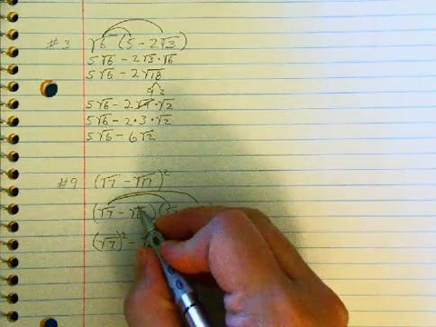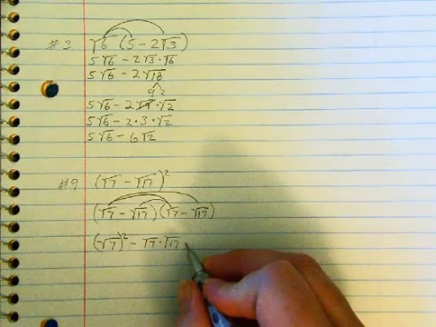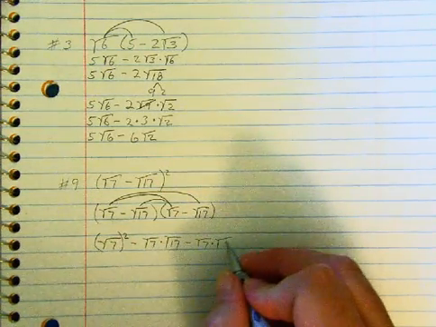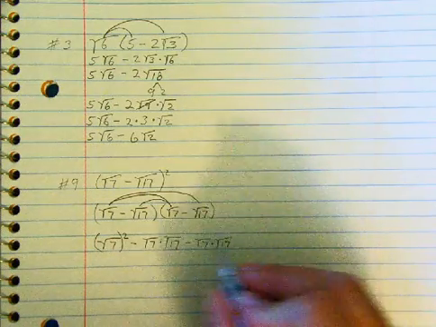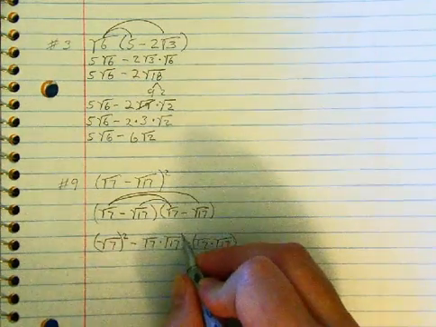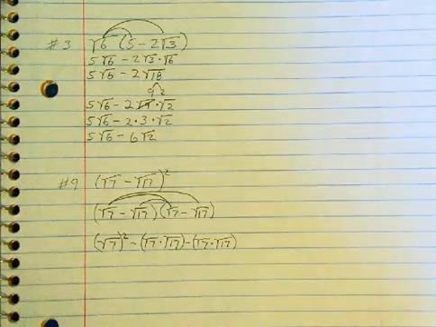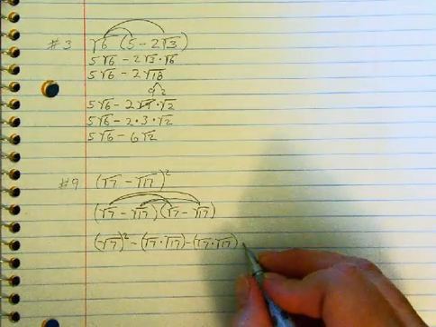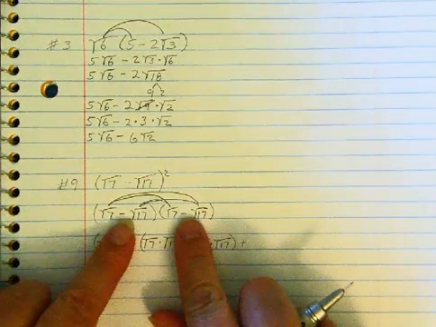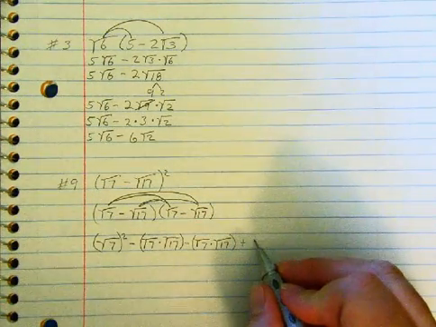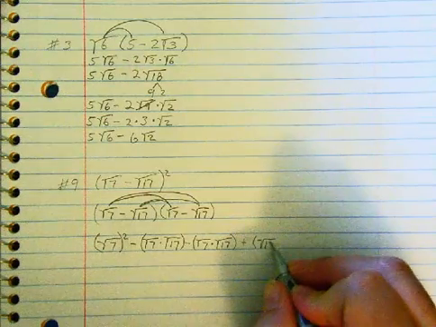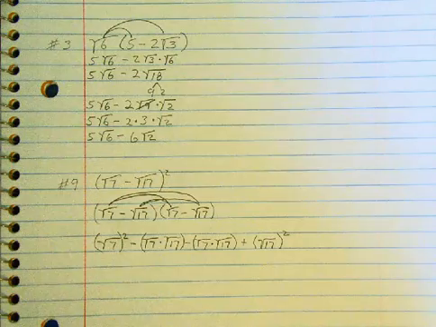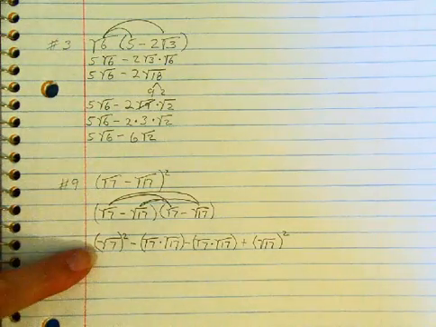And then inners, minus square root of 7 times square root of 17. Again, I'm going to put parentheses around all of this. And then last times last plus, because we have a negative times a negative, square root of 17 squared. Okay, so now we're going to go back through and simplify as much as we can.